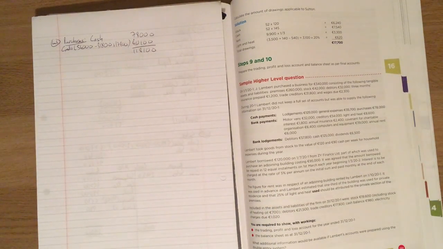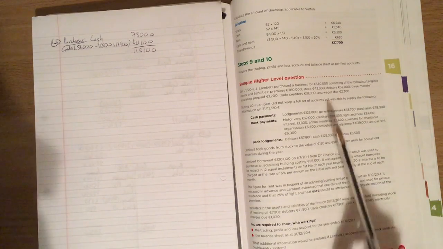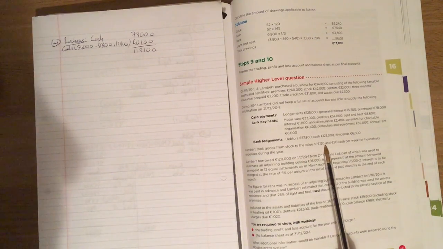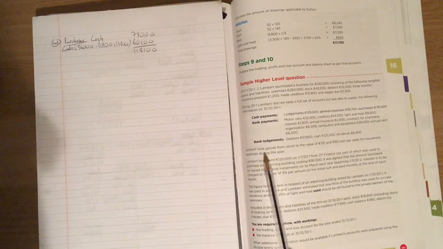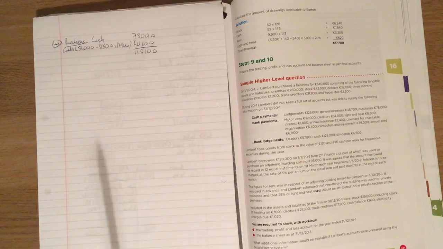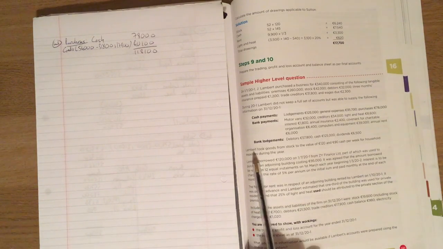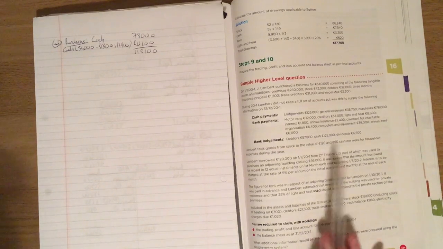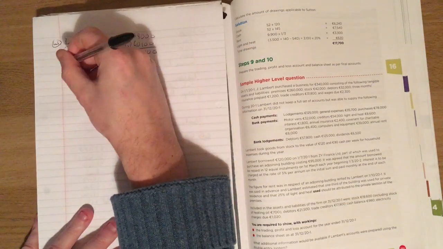And just one thing that comes up a lot on purchases, so just be watching out for it here, okay? Lambert took goods from stock to the value of €120 per week for household expenses during the year. So some of the purchases that I made were not then resold. Purchases is only stuff you buy to resell for your business. If some of the purchases have just been taken out of stock and used for his own use, you should take those out of purchases. So just take away the drawings.